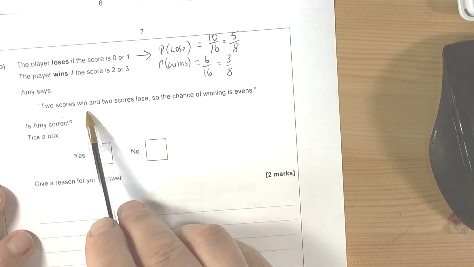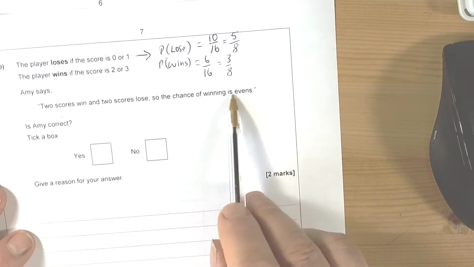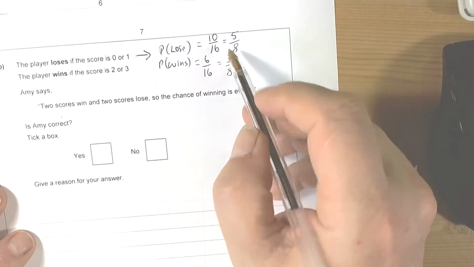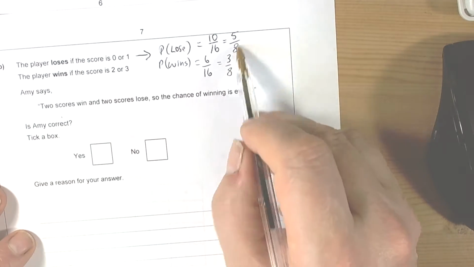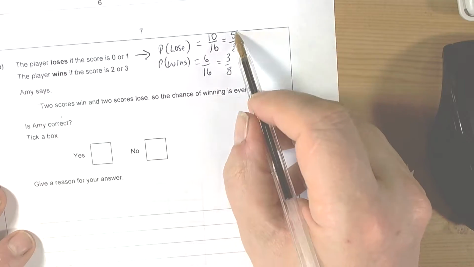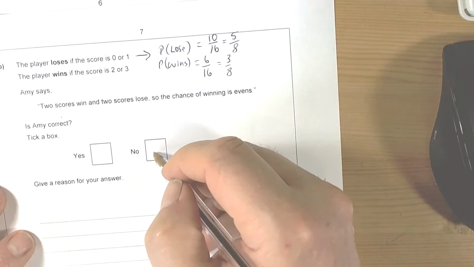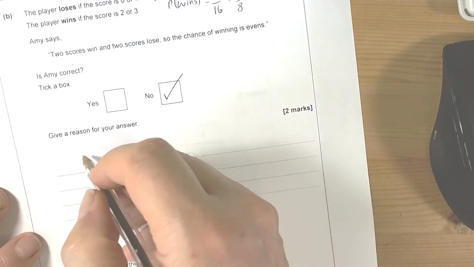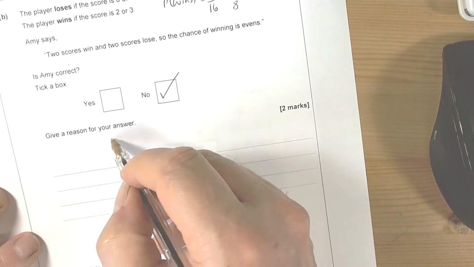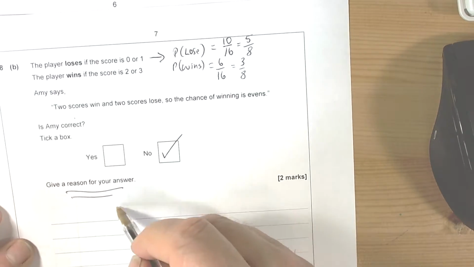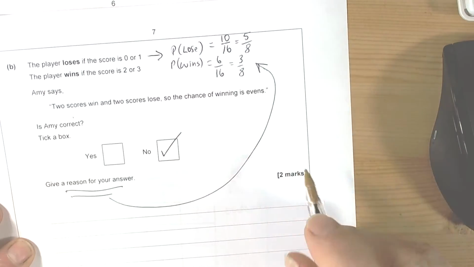So Amy says 2 scores win and 2 scores lose, so the chance of winning is evens. Is Amy correct? Well, we can see from here that it's not half and half. 3/8 is not a half and 5/8 is not a half. So the answer here will be no. And give a reason for your answers. Well, the reasons are these calculations here.